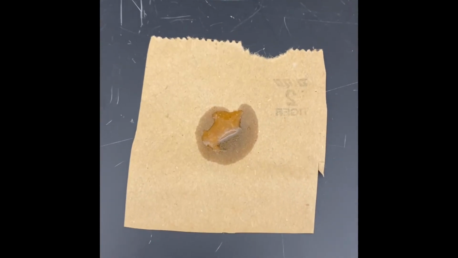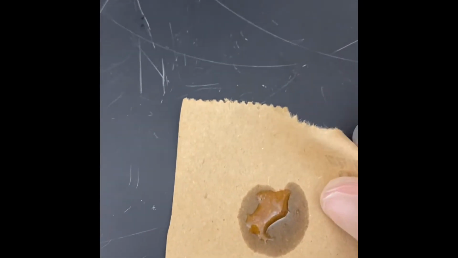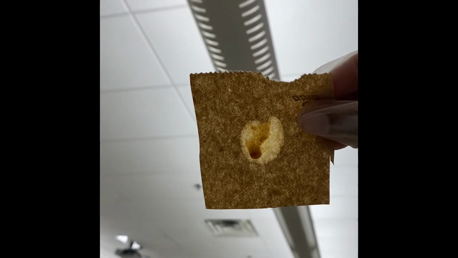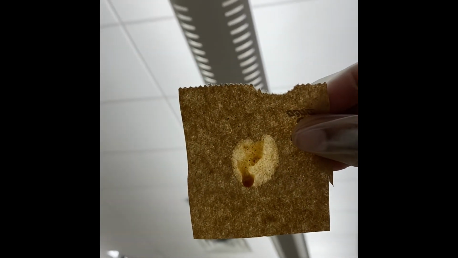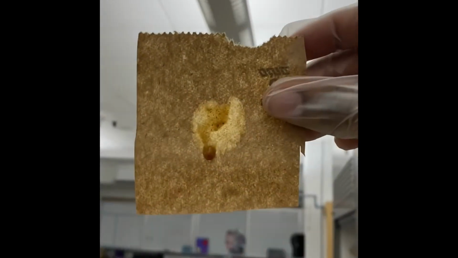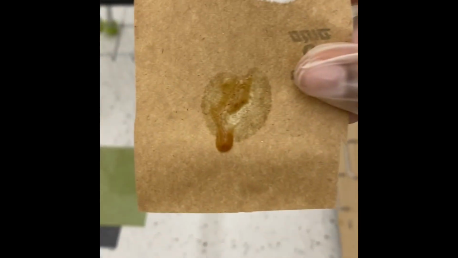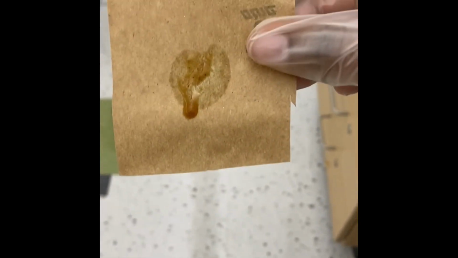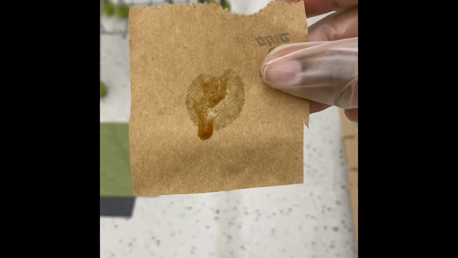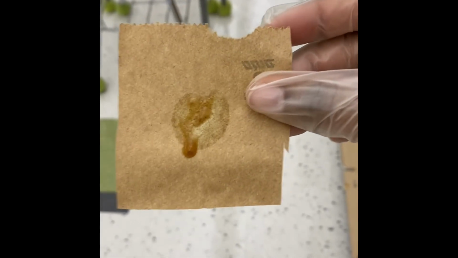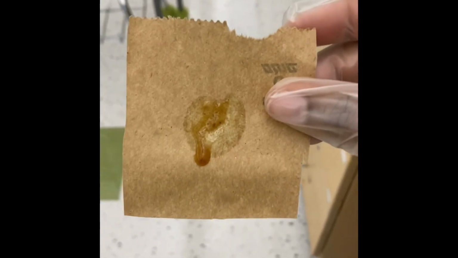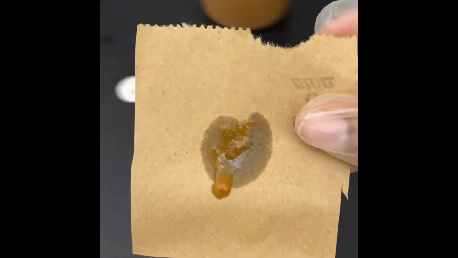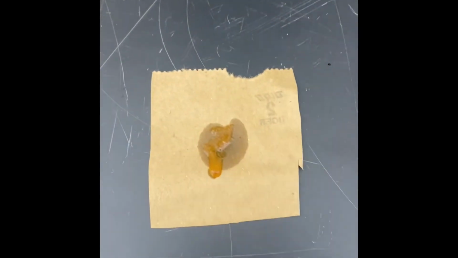Our 3 minutes are up, and as you can see, there is still some stuff in here. If you hold it up to the light, you can see right through that paper. There's definitely some type of residue left on this paper here. You guys can pause the video, write down your observations, and tell me what you think.